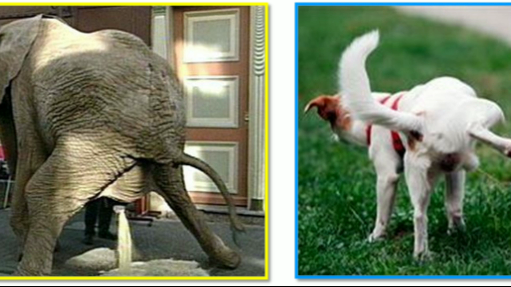The body uses some part of the food for growth, and the unused parts, which are formed during many processes in the body of the animal, are called waste substances. These are called excreta, and the waste substance is thrown out of the body. This process is called excretion.